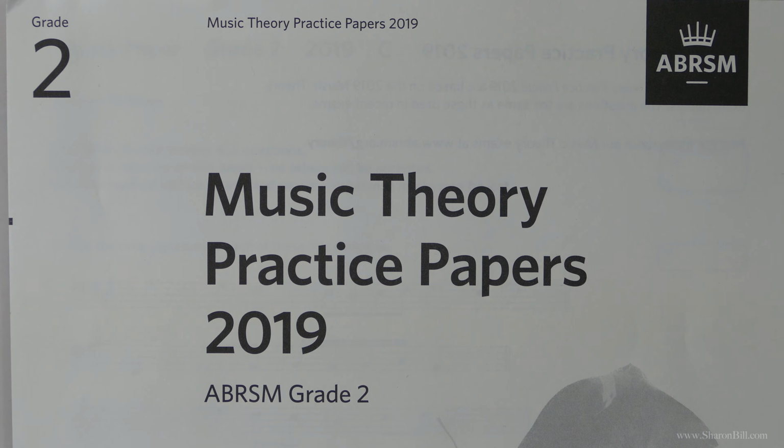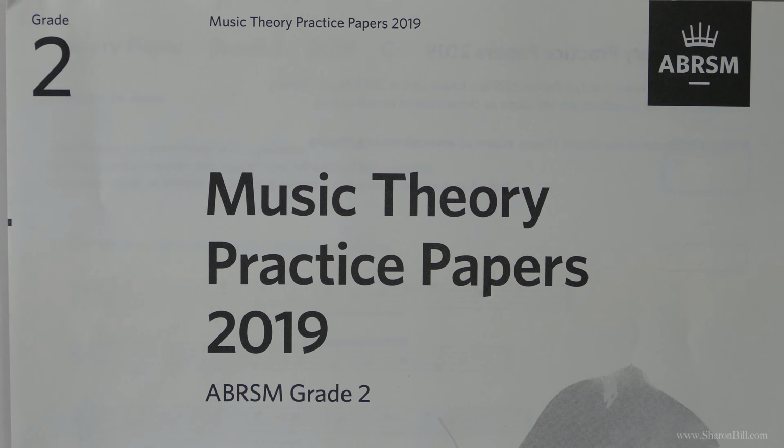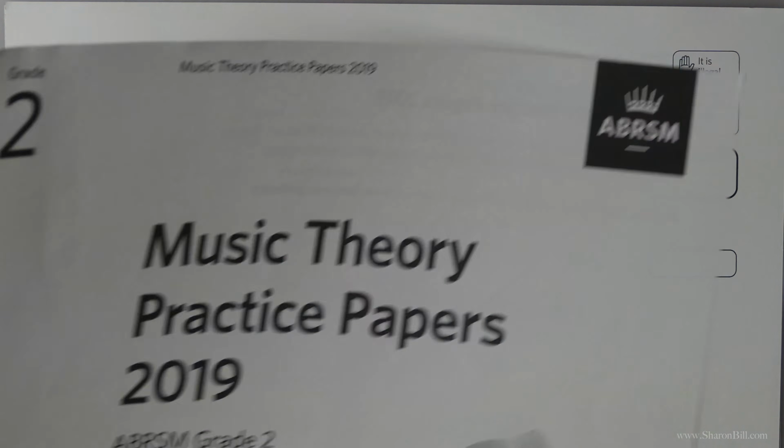And now we're going to make a start on the 2019 Grade 2 Paper C. So if you turn with me to page 11, we can have a look at that together.